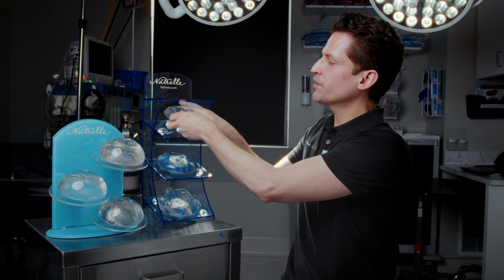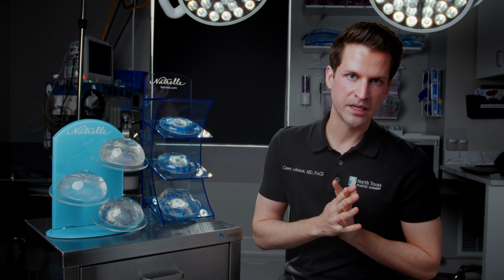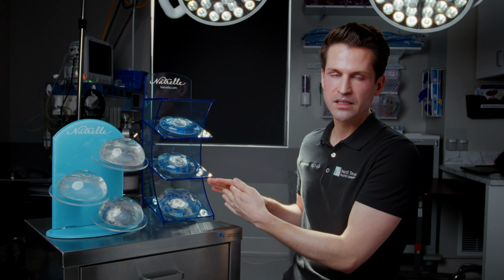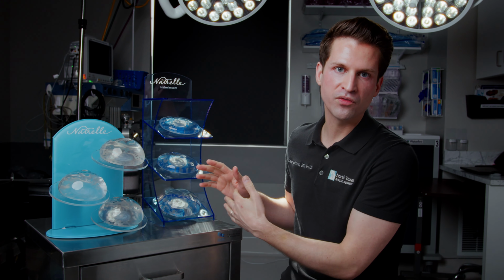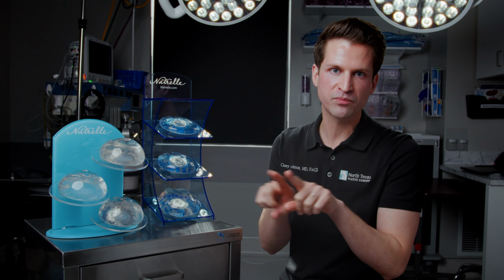If we're looking at other brands, you'll see moderate, moderate plus, high profile, like a Sientra implant versus an Allergan implant. People come in and frequently say they want high profile. Technically, high profile with Sientra versus Allergan is full profile. Essentially high and full are the same. So we've got to be really careful, but again, I will help you through that.